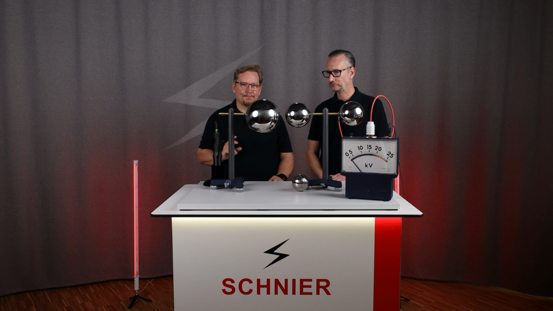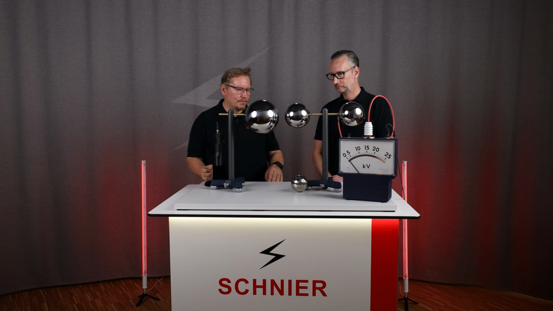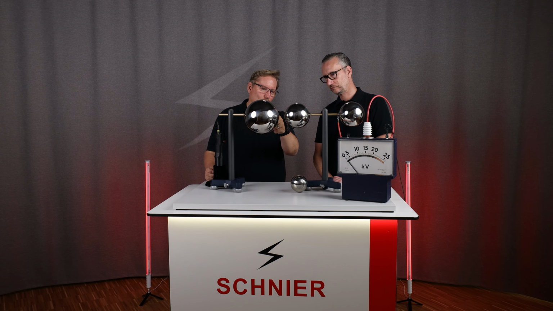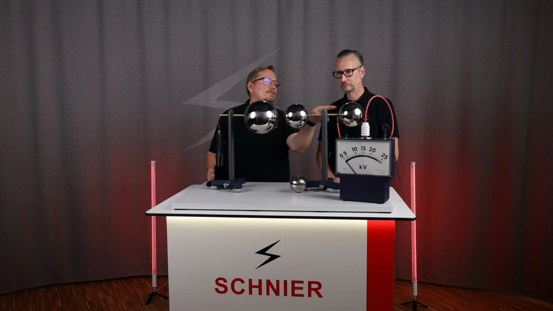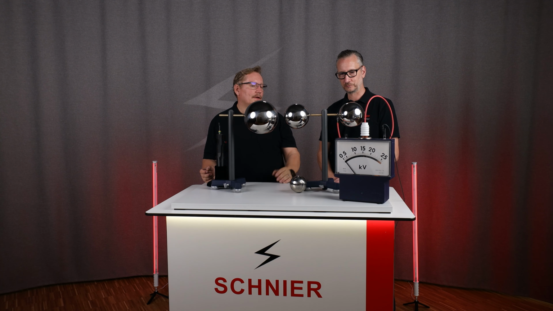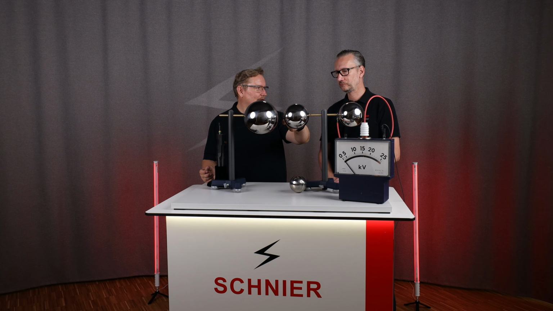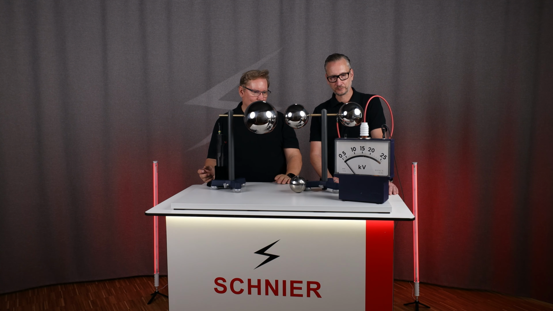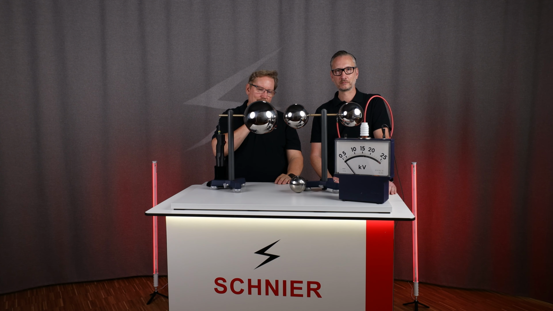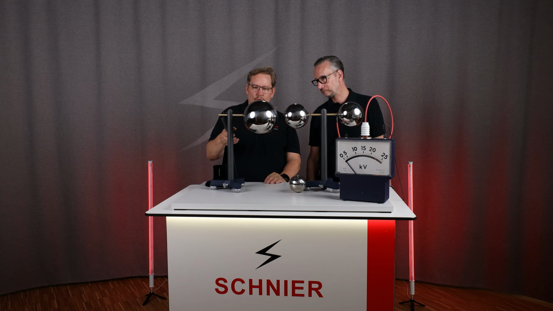Because of the electron surplus, the electrons in this construction get pushed that way, to the other side. So on this side it will mainly be positive charge, and on the other side it will mainly be negative charge. We will see that there is charge as soon as I apply the high voltage.